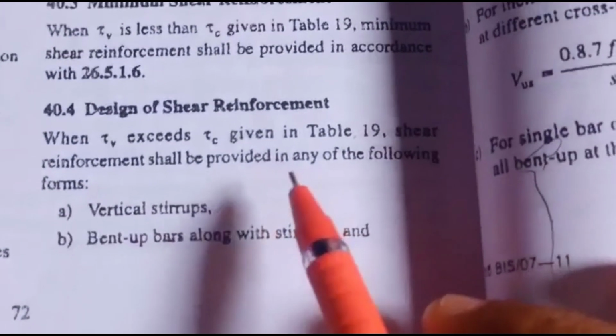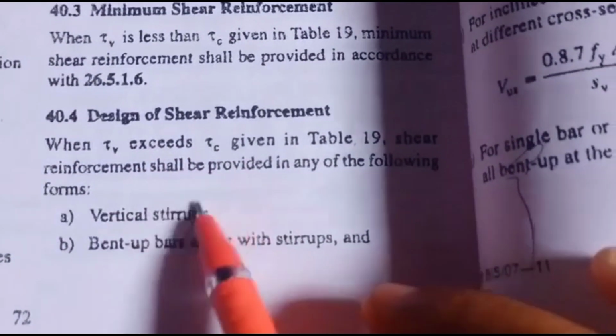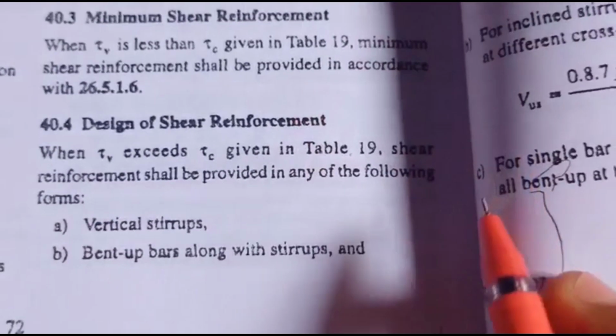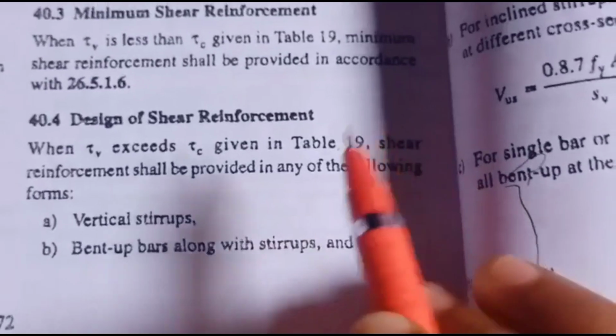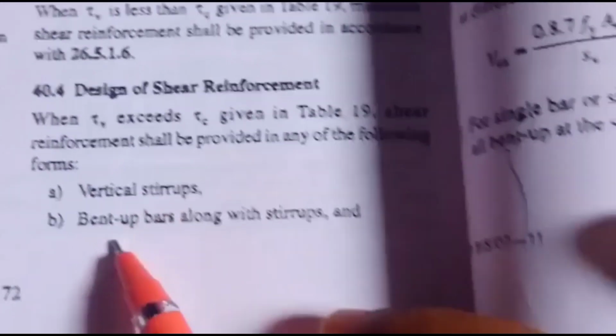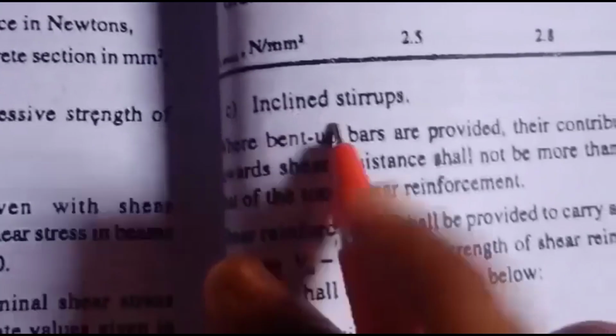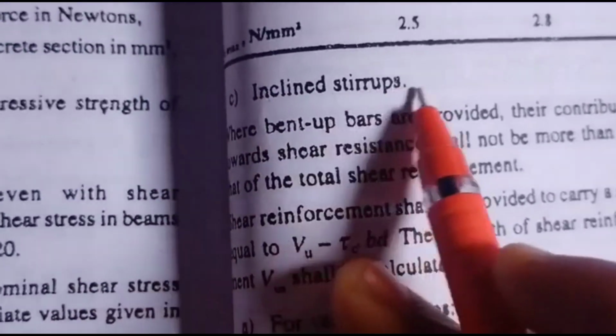When tau v is greater than tau c, we need to provide shear reinforcement in the form of vertical stirrups, or in the form of bent up bars along with stirrups, or one more they have given, in the form of inclined stirrups.